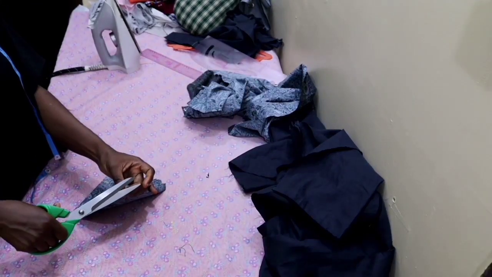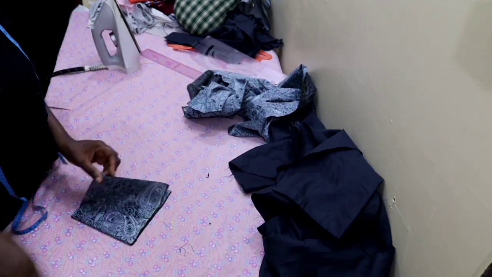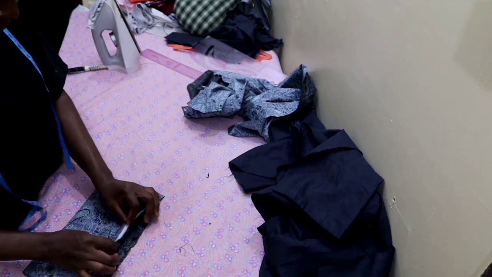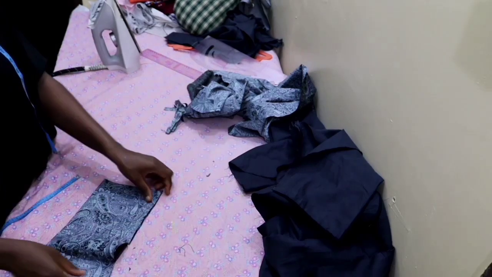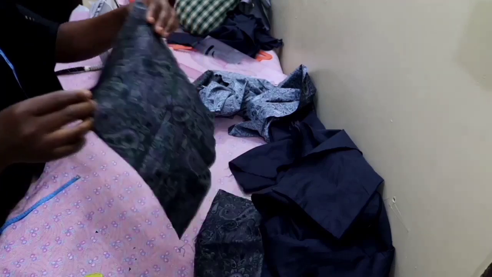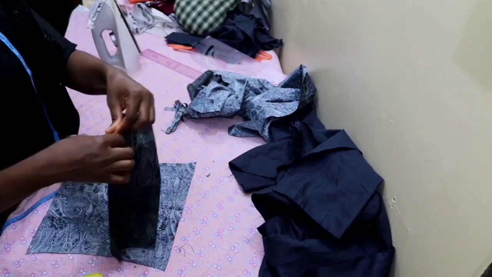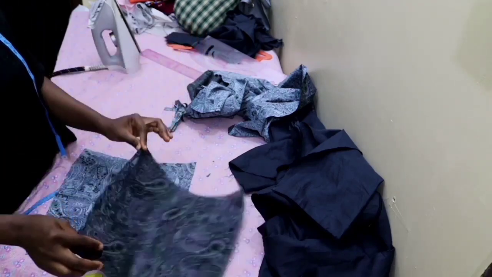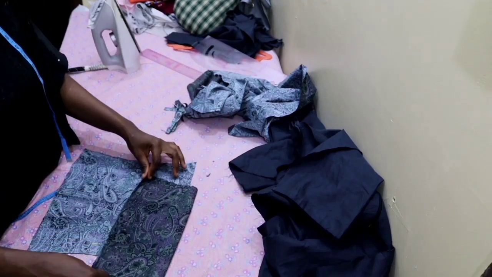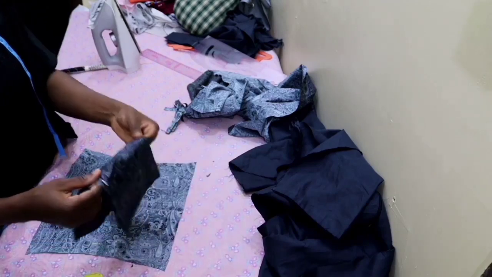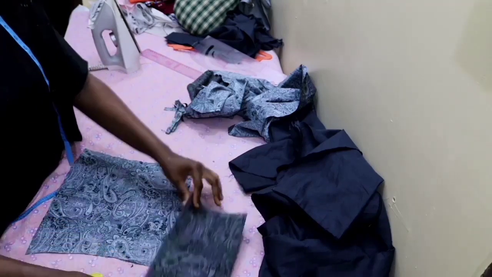Then after that, I'll notch the center like that. Then by the time you open it, this is how it looks. Can you see? So if you open it completely, this is how it looks. You have 2 pieces like so. So one is going to be for each of the sleeves.